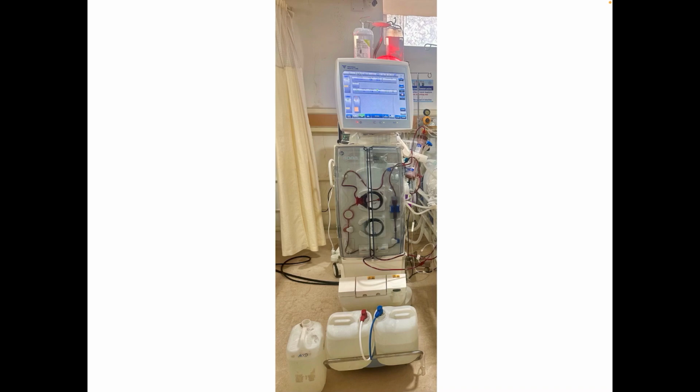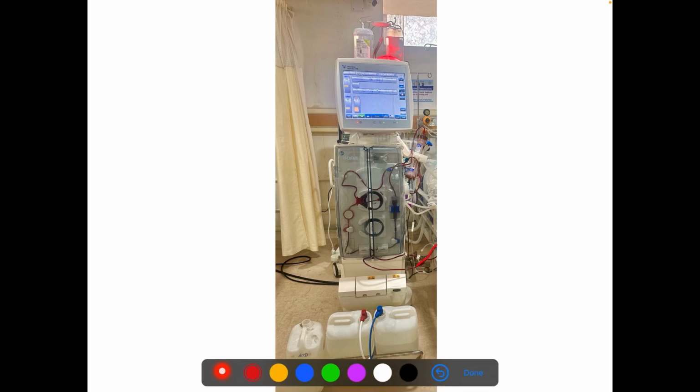So now the arterial line, or the inflow line to the dialyzer, has two parts, a pre-pump part and a post-pump part. Here we see the arterial line, this part, blood comes from the patient to the pump. This is your pump.